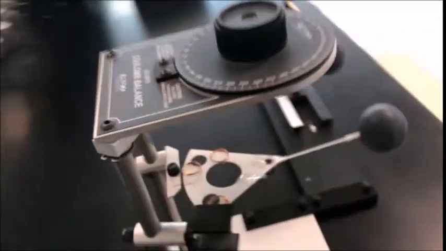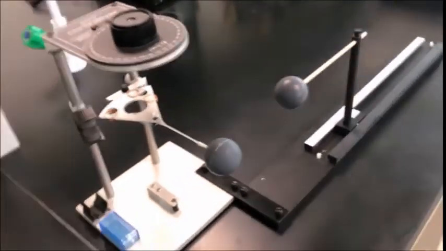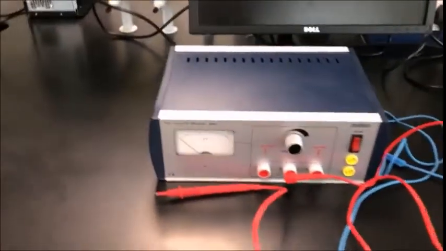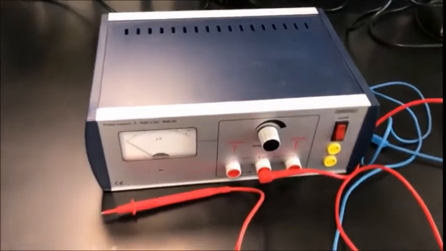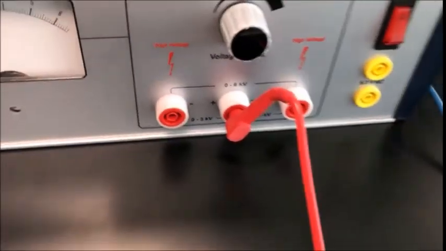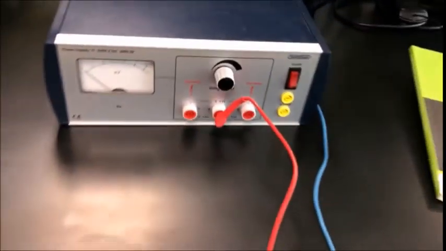Now, how to charge these two spheres? We have the power supply, this one. This is connected from the positive terminal with this pointer.